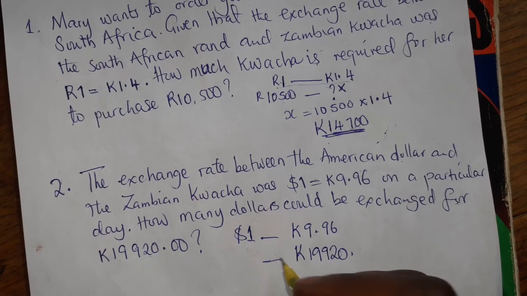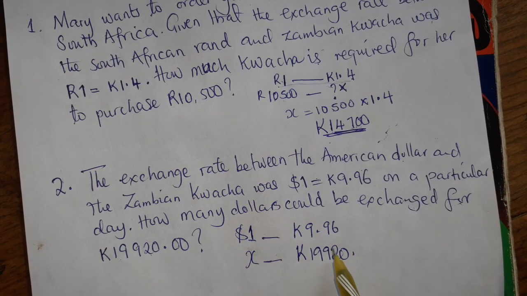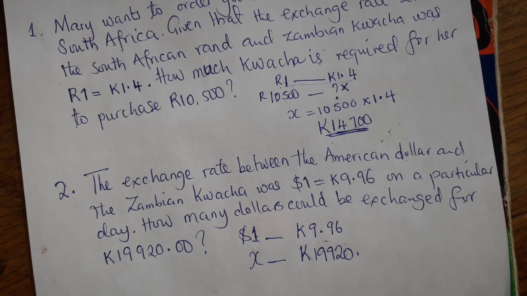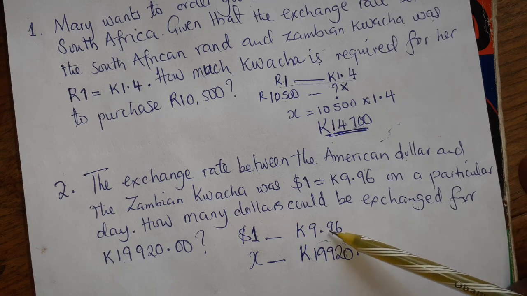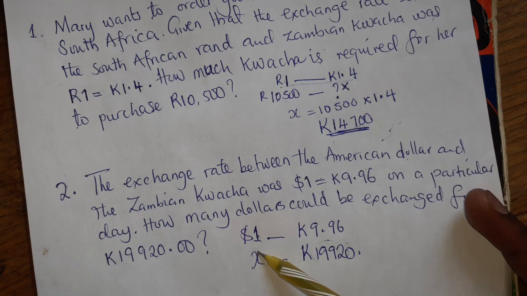Then what is it that we want? This part here. What is it? This amount, if we convert it to dollars, how much is it going to be? It is as simple as that. So you've seen what we are looking for. What we are looking for is this, isn't it?